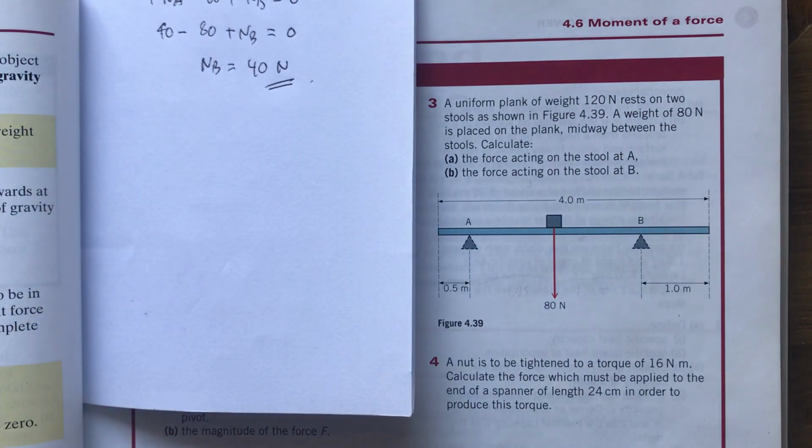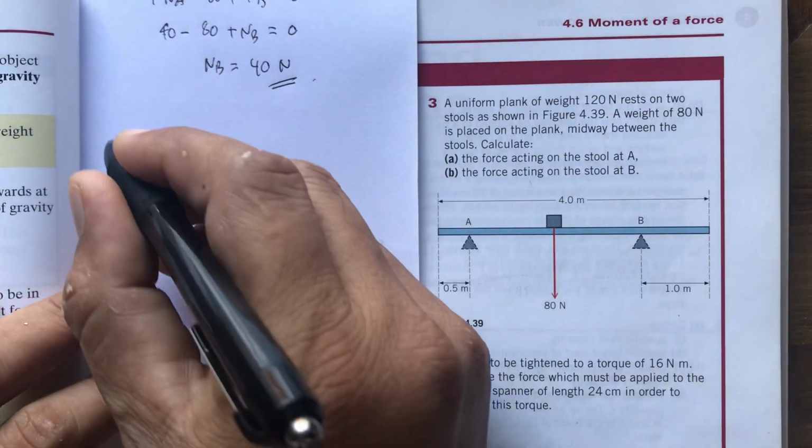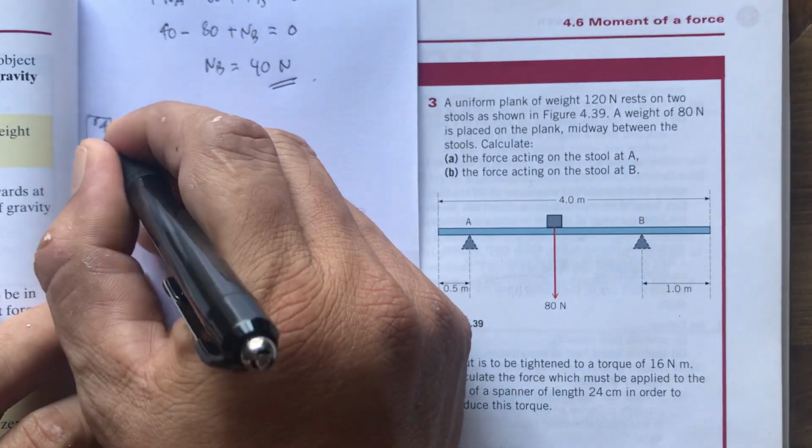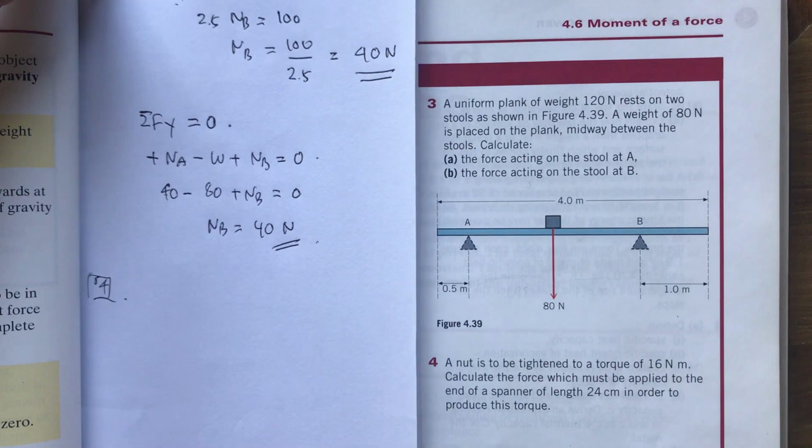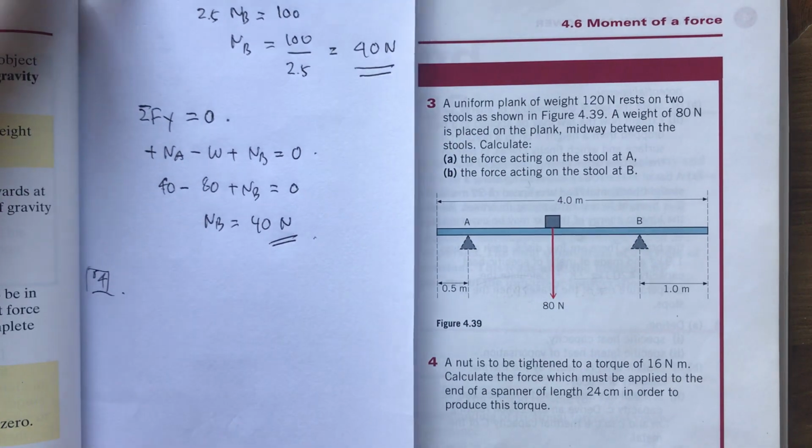Okay, now question number 4. Sorry, I think I need to... here, yes.